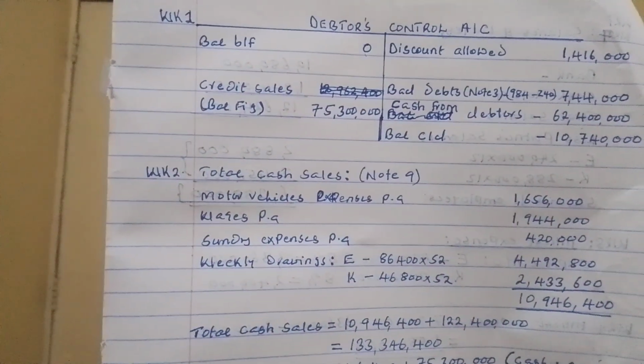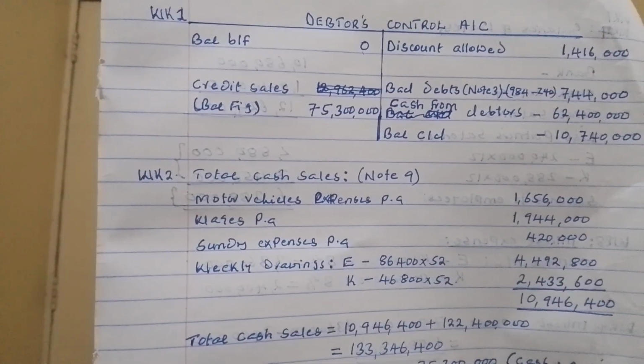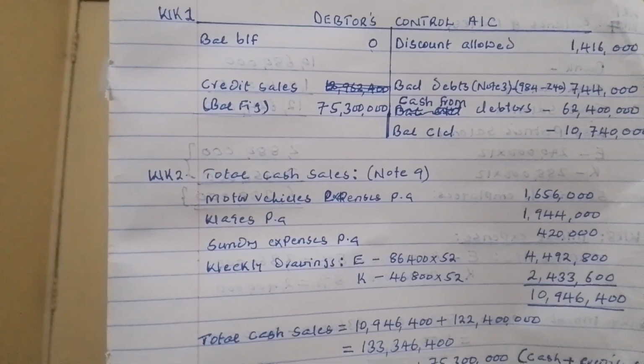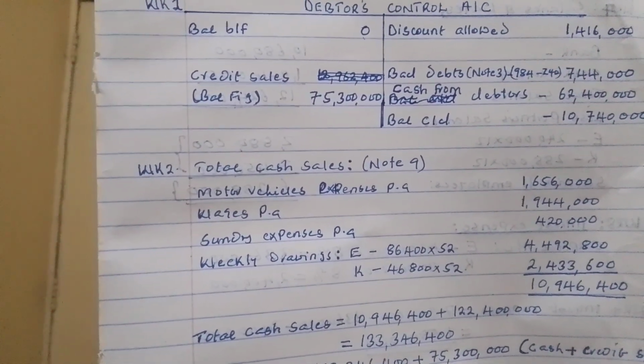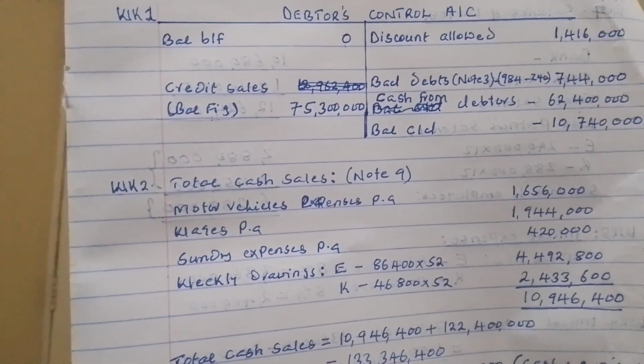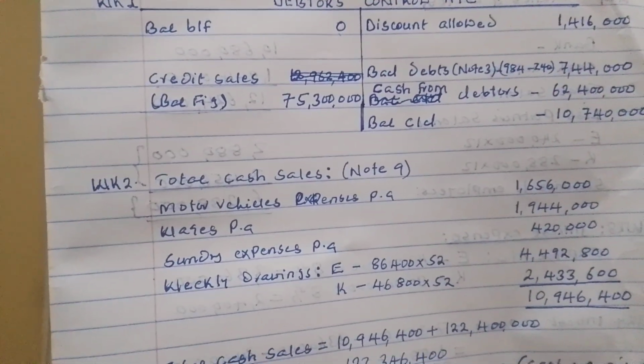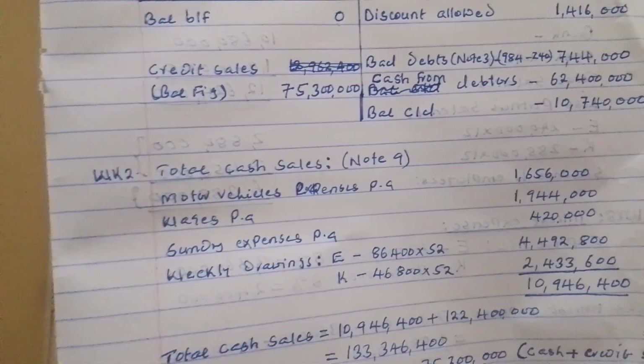Bad debts, 984 minus 240, because you are told part of those bad debts, you can see note number 3, part of it relates to one of the partners. So that relating to the partner is not part of trade debtors.